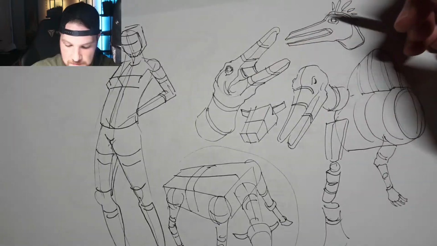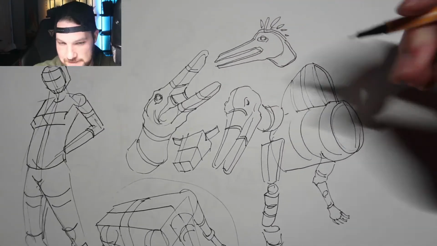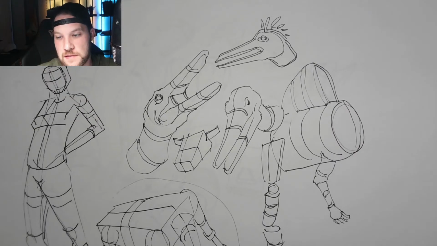Nothing fancy here, but great drill, great practice. 10-20 minutes every day.